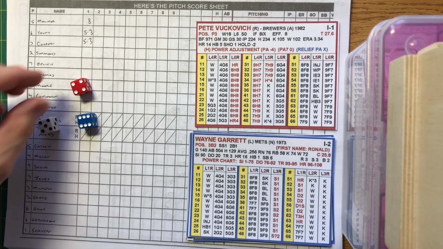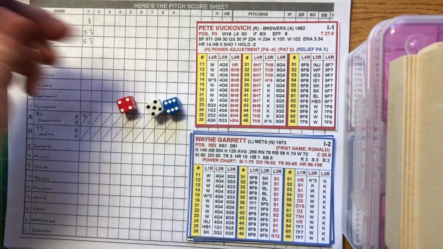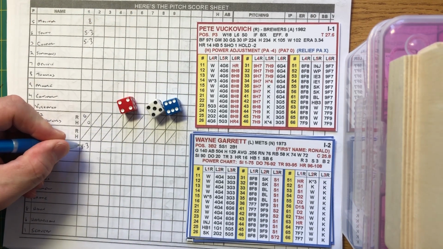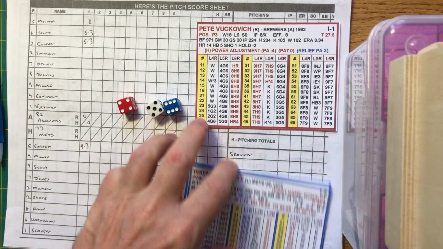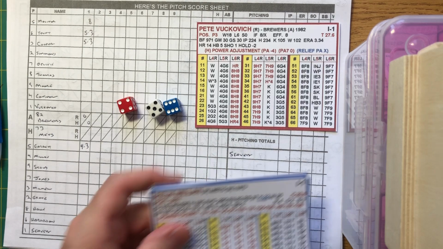And so 2 through 9 with these dice is an error. But he does not make an error. Gantner makes this play cleanly and throws to Cecil Cooper for out number 1. So Gantner passes that error check. Now it's Felix Meehan.